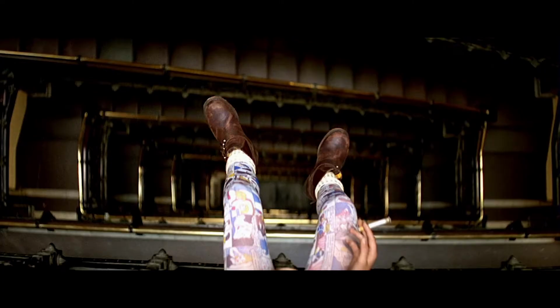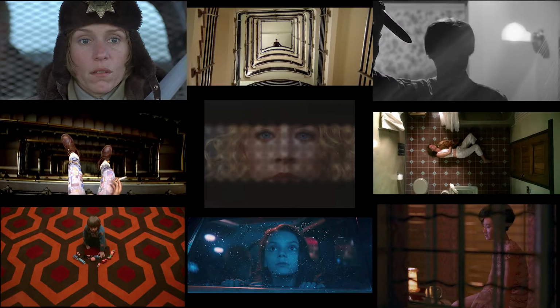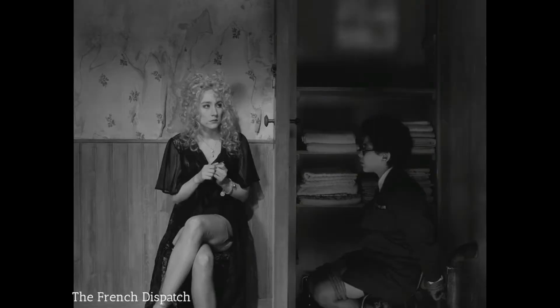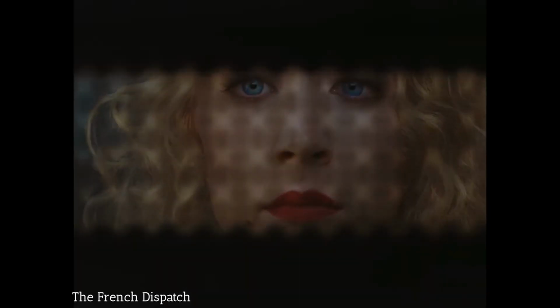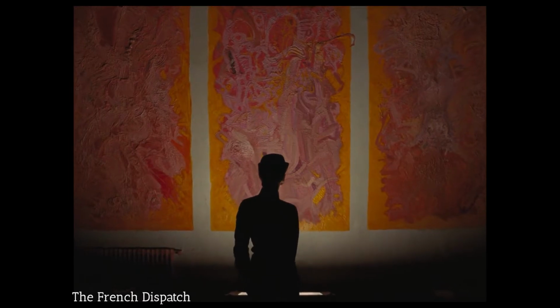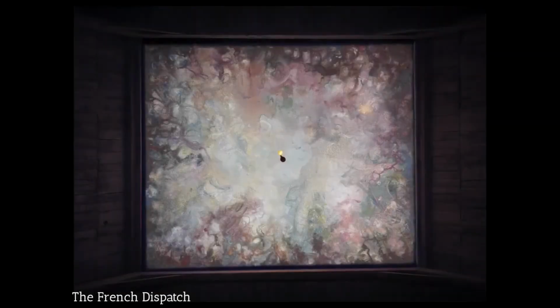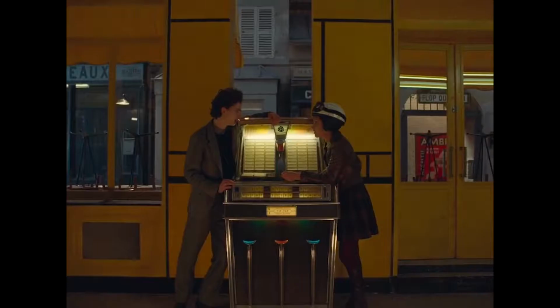Look at those shots. Can you tell me what's common between them? Patterns. I'll recreate this shot from the French Dispatch movie at my home to understand how patterns work in the cinematic composition. Movie looks unbelievably amazing. Composition of every shot is so well done. I want to recreate them all.